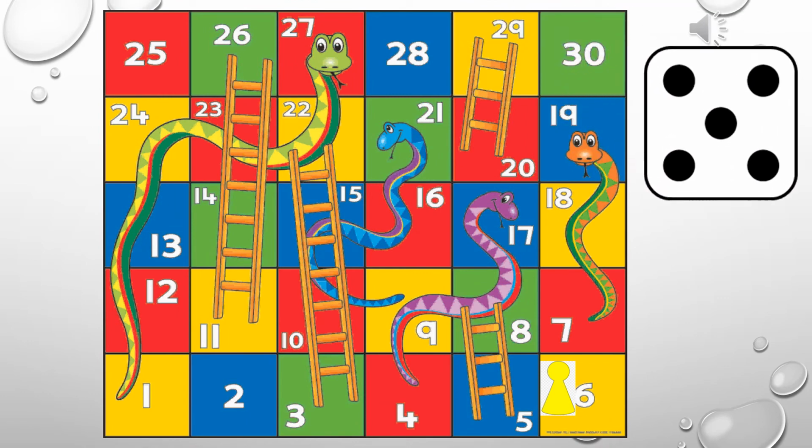What do you think this number is now? Yes, it's number 5 as the dice has 5 dots. So now children, we need to go forward. We need to count after 6, 5 times, and you need to move your counter 5 times forward. 1, 2, 3, 4 and 5. Now, can you remember the rule of this game?